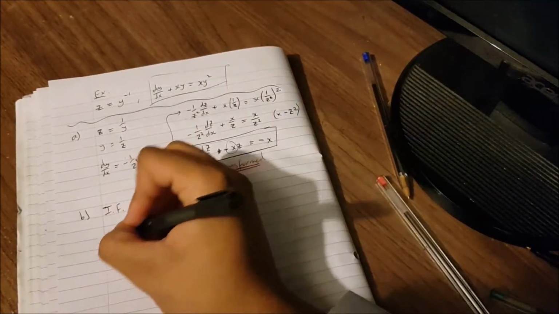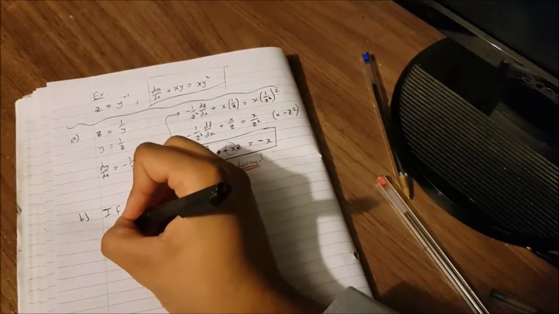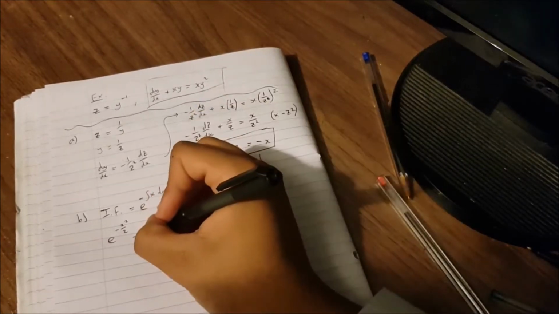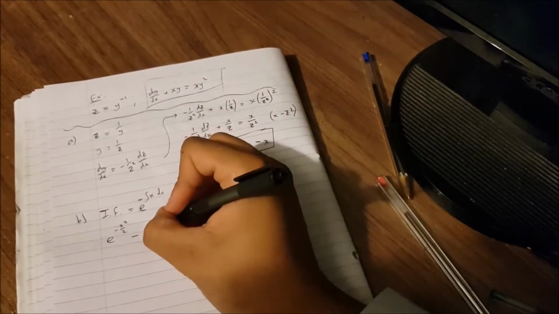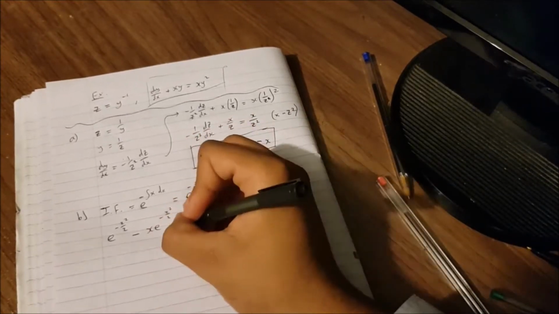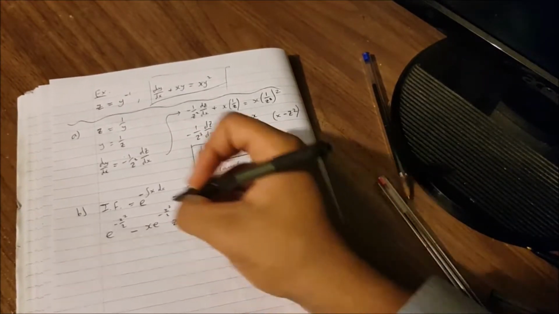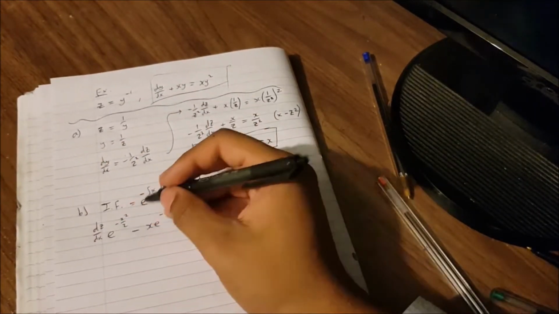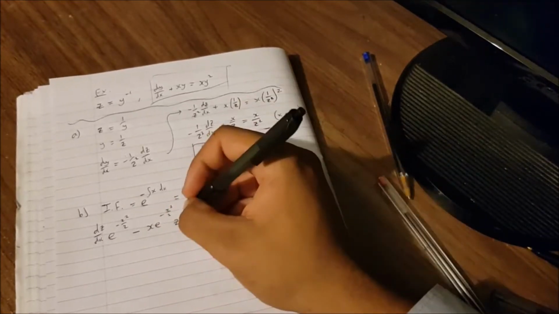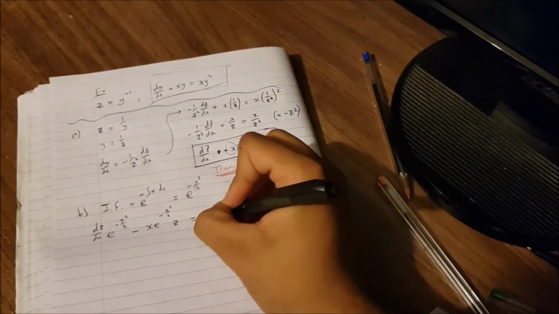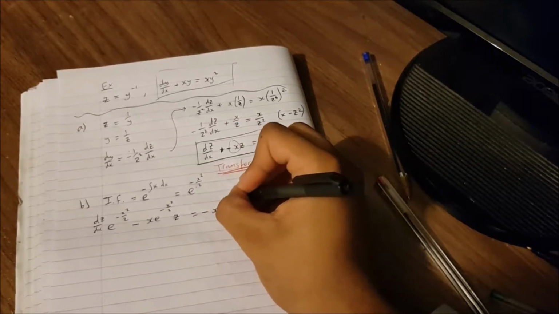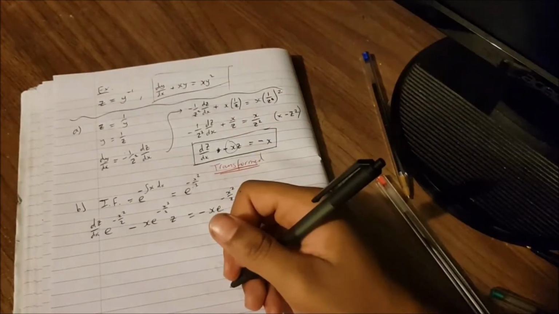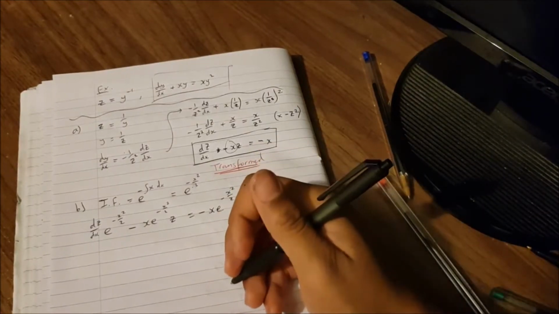So you will get e to the minus x squared over 2, minus x e to the power of x squared over 2 z. Oh, no, that's right: dz by dx, times e to the whatever, minus x e to the whatever times z, is equal to minus x e to the minus x squared over 2. It's so tedious, but the job's got to be done, isn't it? It's just simple as that.